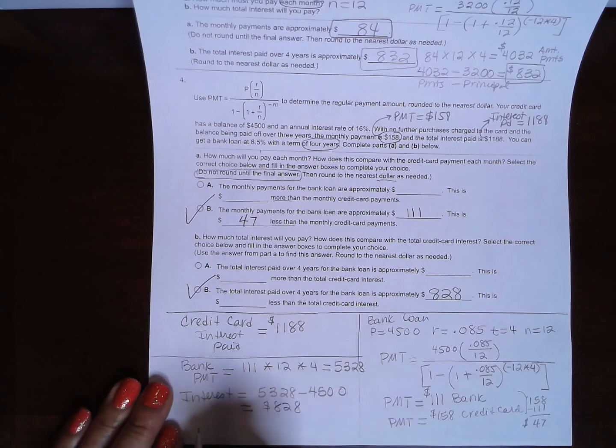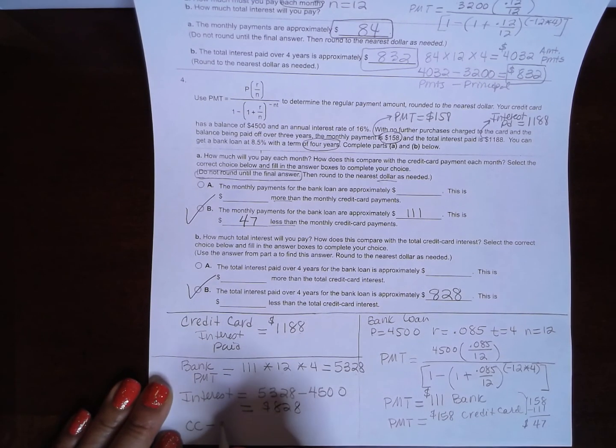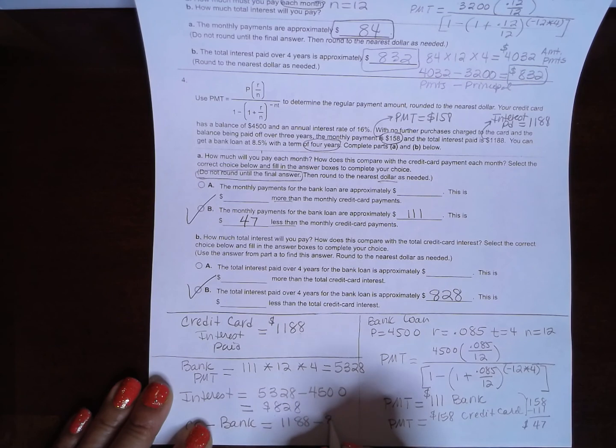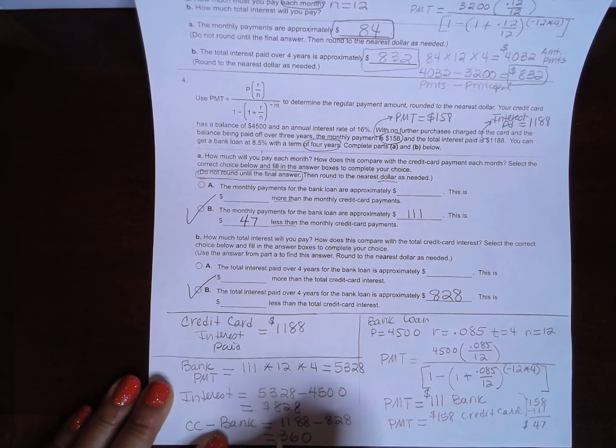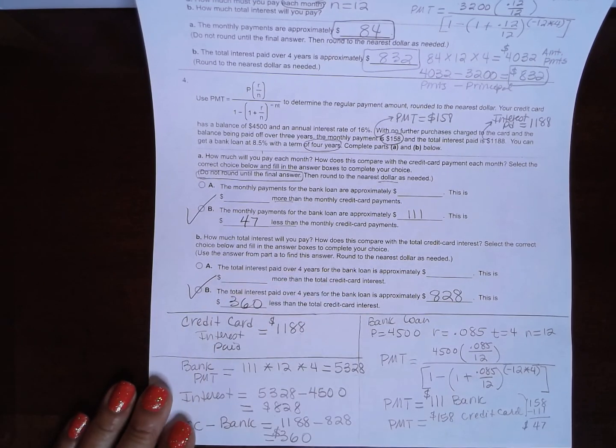So comparing the interest from the credit card and the bank, $1,188 minus $828, you are saving $360 if you finance it with a bank.